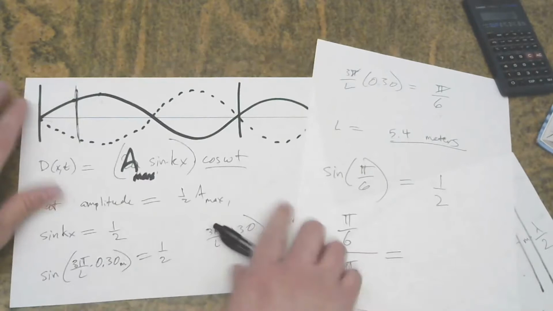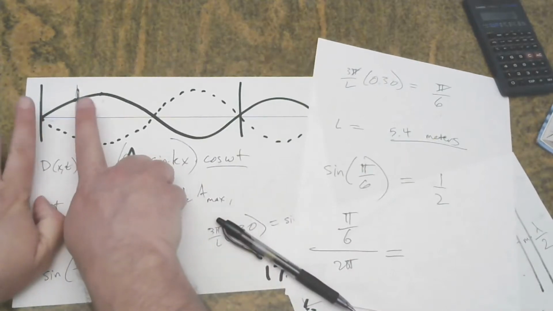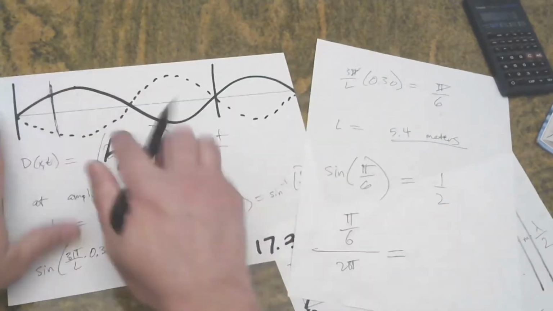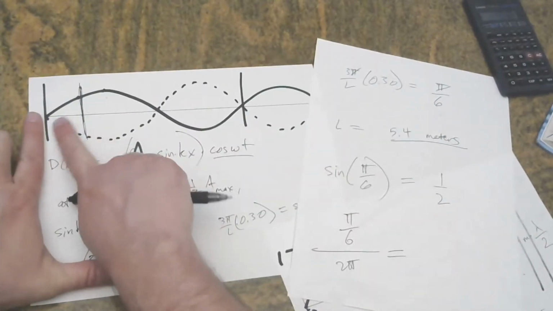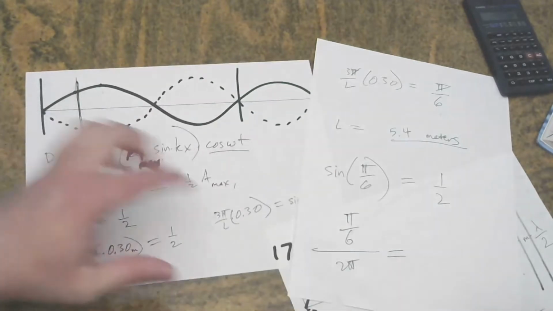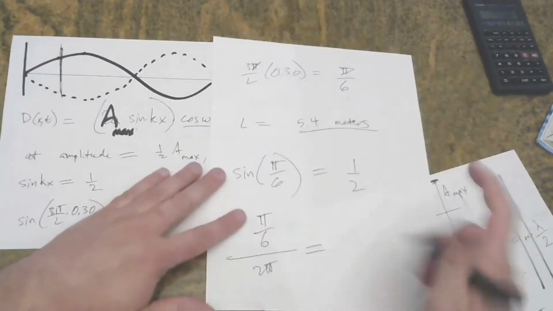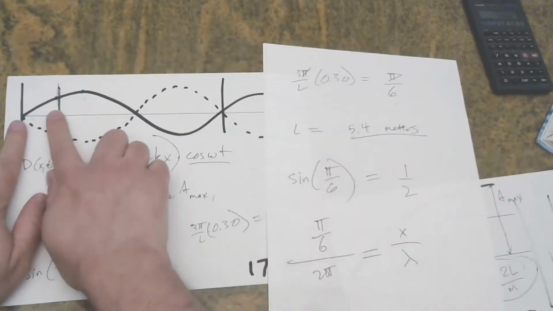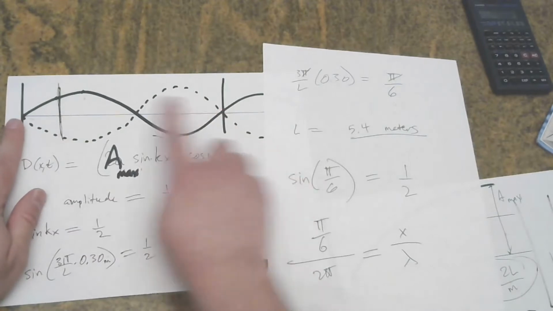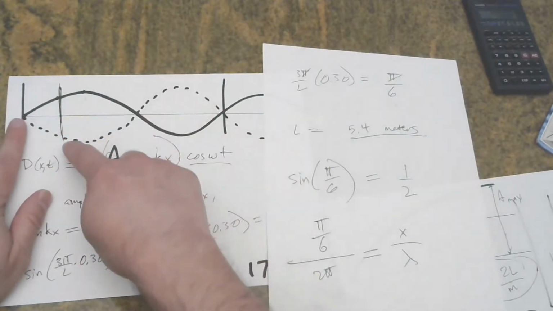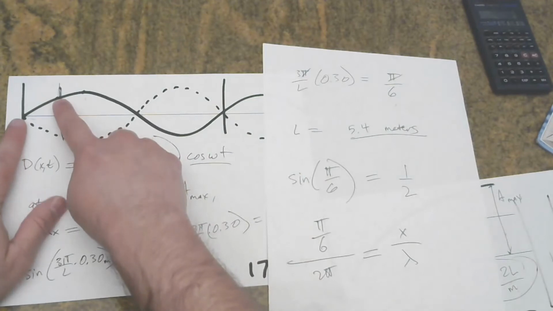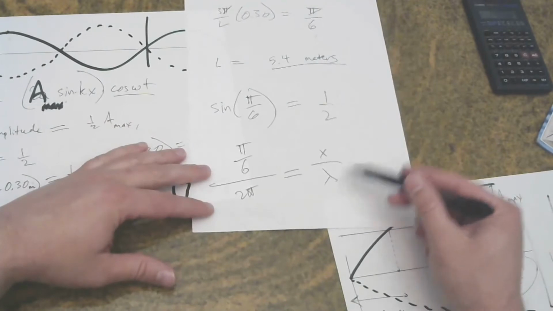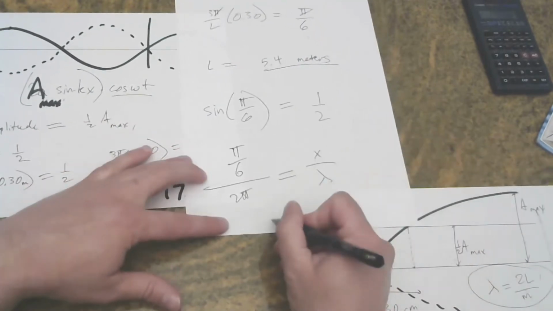Well, that should be the same as this distance in space, which was the 30 centimeters, compared to the whole wavelength. So I'll call this distance in space x, the x coordinate of the place where the height of the curve is 1/2 of its maximum. That should be the same as the distance x compared to the distance lambda, right? 30 centimeters compared to a wavelength is equal to pi over 6 radians, where the height of the curve takes on a value of 1/2, compared to 2 pi. If we can find the wavelength, then we can get L from that.